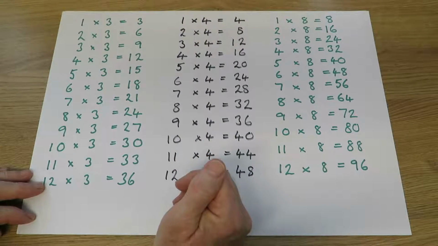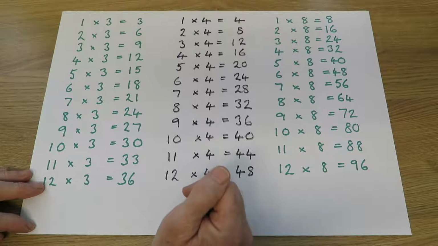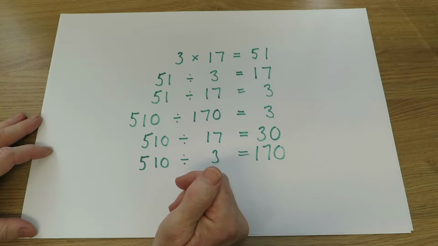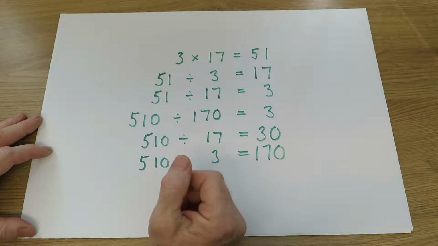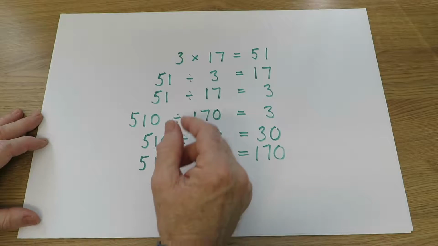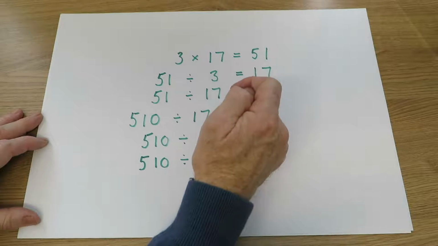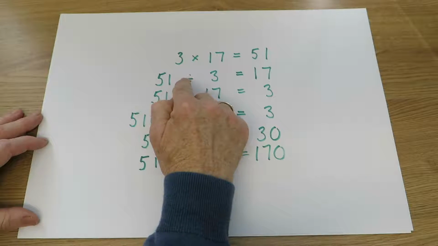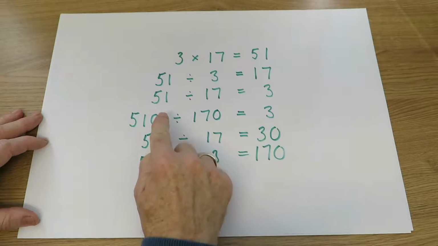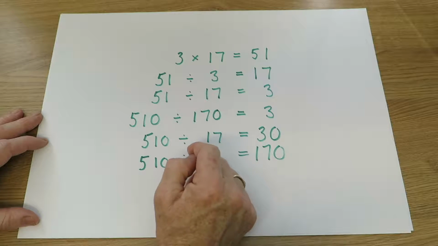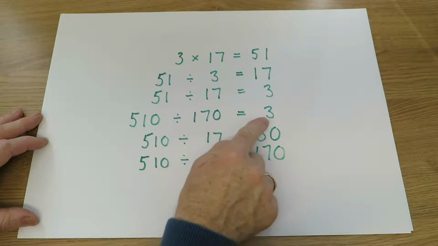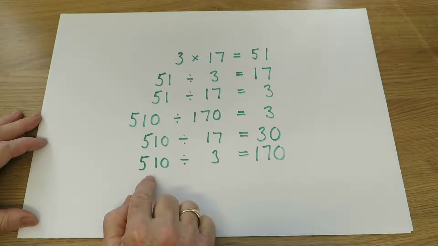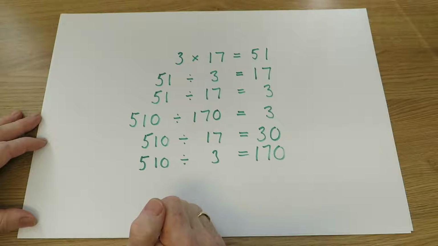The children will continue to use all the multiplication tables facts up to 12 times 12 when working on division, and they're very likely to extend this work to go beyond the normal tables. So they might learn things like 3 times 17 is 51, and they may use that to find related facts. So 51 divided by 3 must be 17, 51 divided by 17 must be 3, 510 divided by 170 must be 3, 510 divided by 17 must be 30, 510 divided by 3 must be 170.